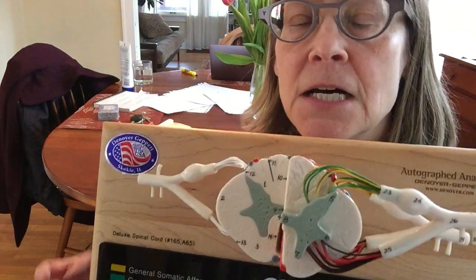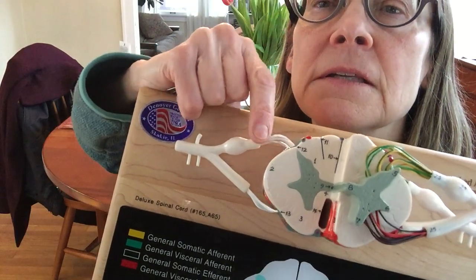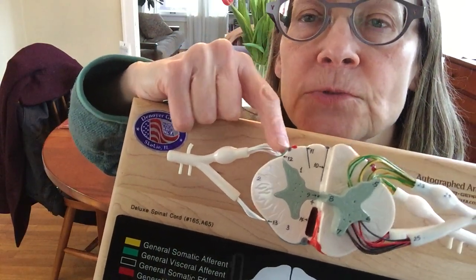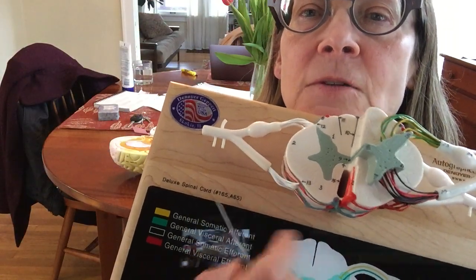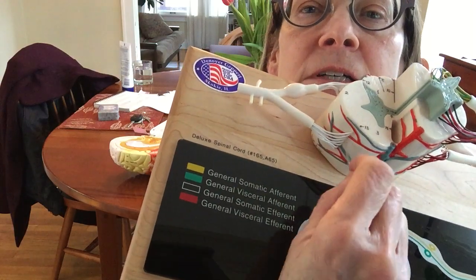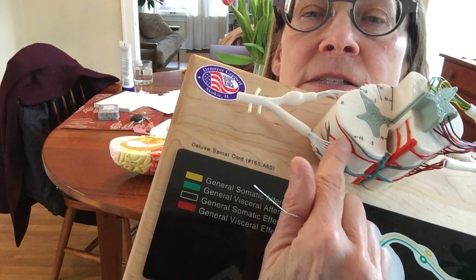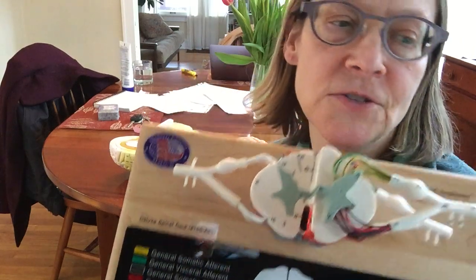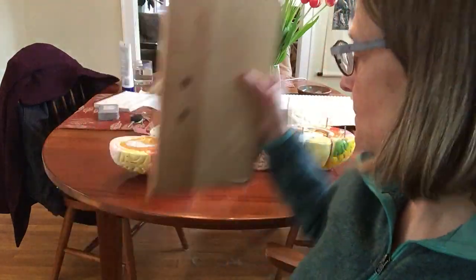All right, what's this called? This part here. The dorsal root, yes, the dorsal root. And this is the ventral root. Then what is this little indentation where the ventral root attaches, right here where the ventral root attaches? Ventrolateral sulcus. All right, let's move on to the brain.